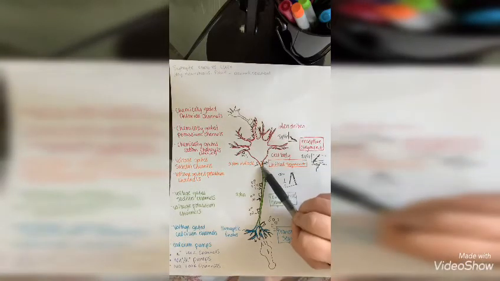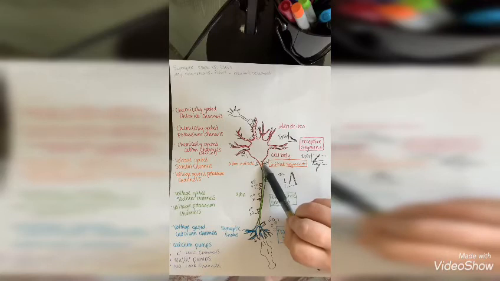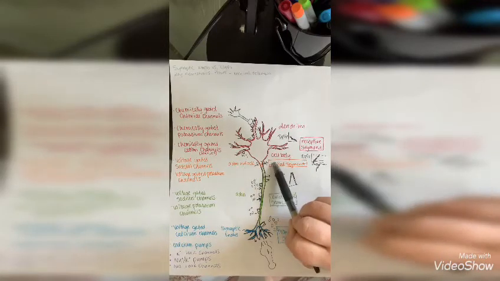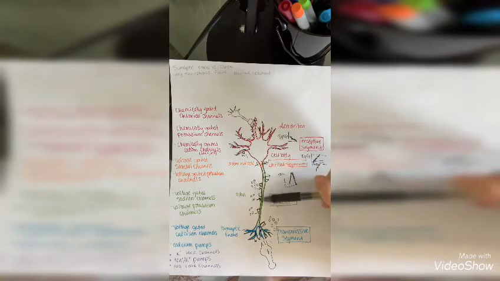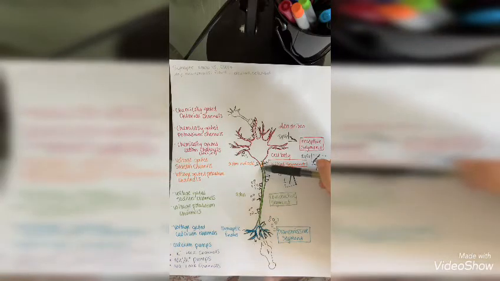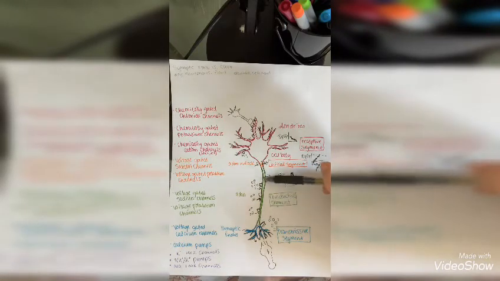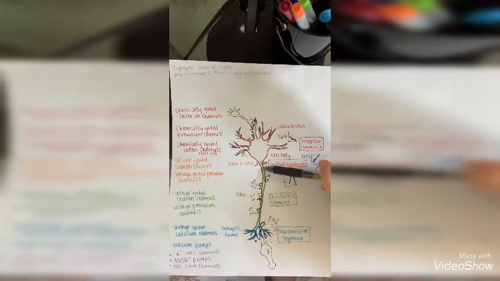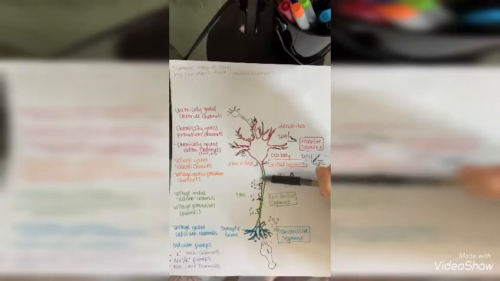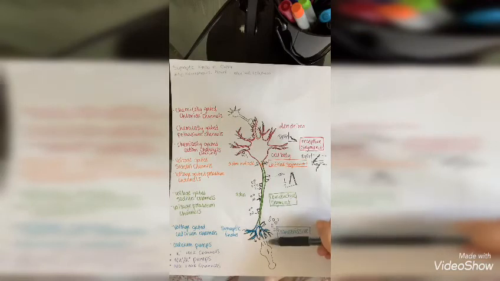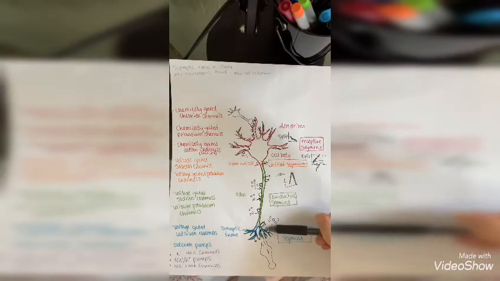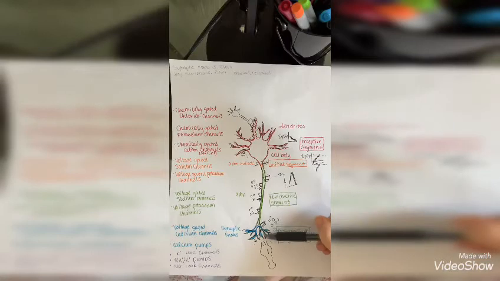Then our initial segment here in orange is going to have our axon hillock. And there we're going to see voltage-gated sodium channels and voltage-gated potassium channels. And then for our conductive segment, that's our axon here in green. And there we have voltage-gated sodium channels and voltage-gated potassium channels as well. And then in blue, our synaptic knobs down here is our transmissive segment. There we have some voltage-gated calcium channels and calcium pumps.